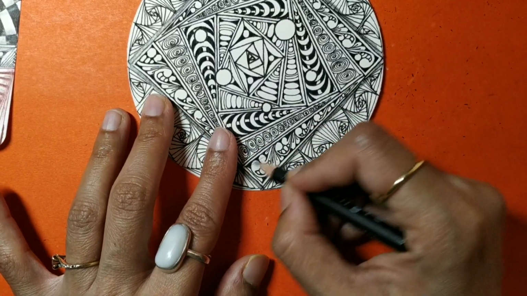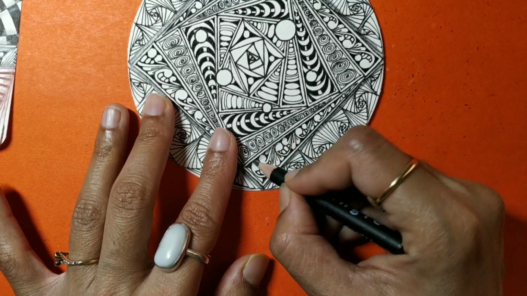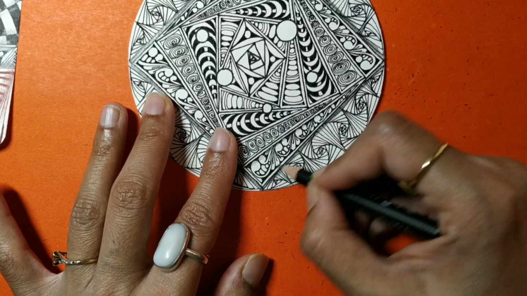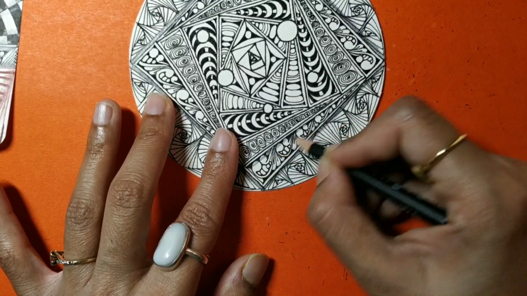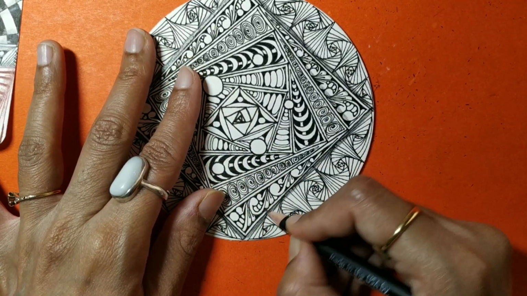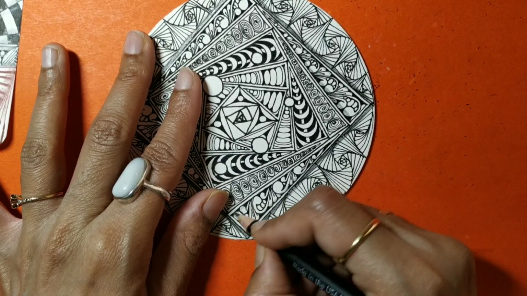And then some graphite on the inside, on both the sides, just a touch, not much spaces here, so just ensure a light touch.